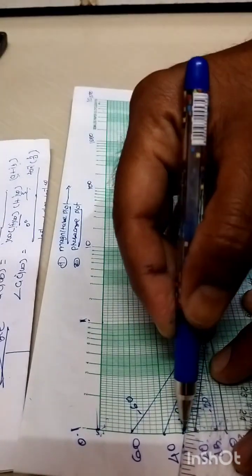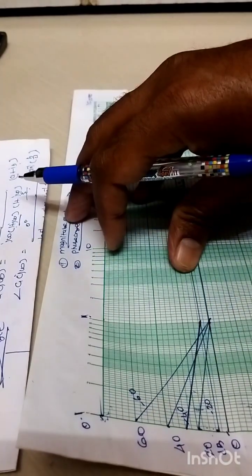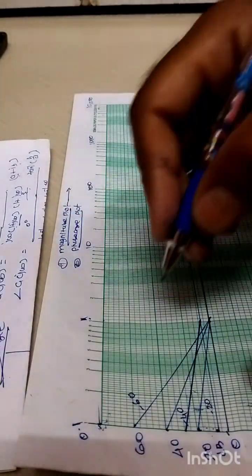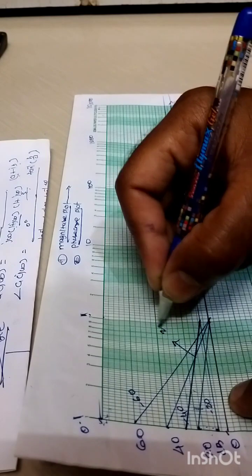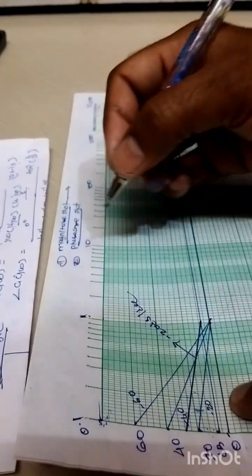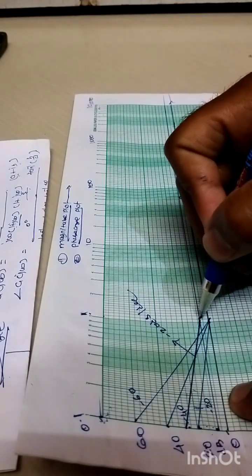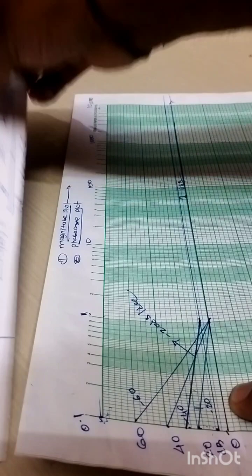And we need to highlight this portion, right? So this will be the minus 20 dB per decade, which starts at this 0.1 and ends at this 1 radian per second.